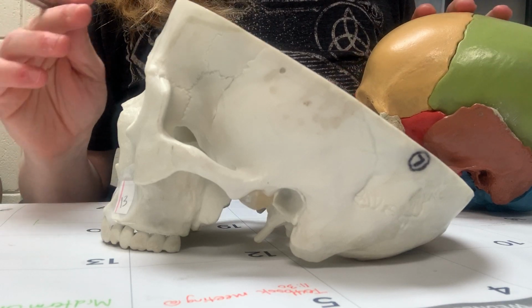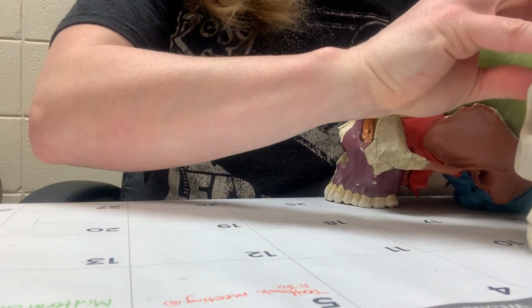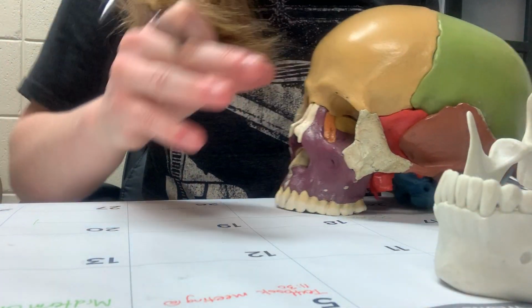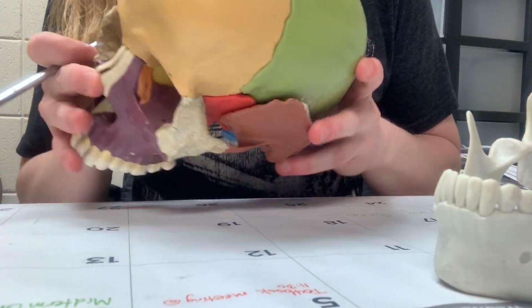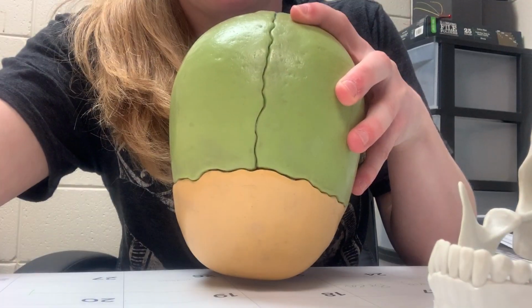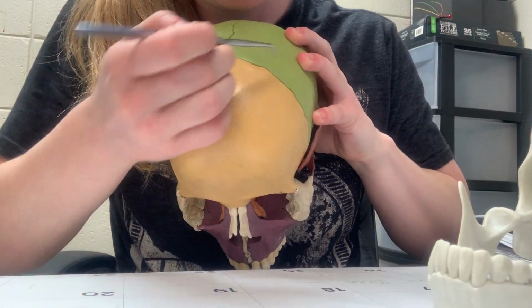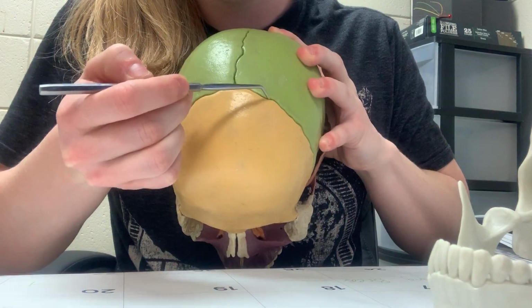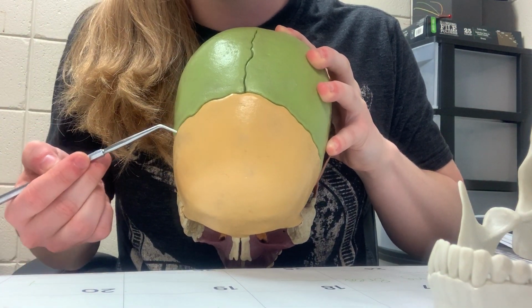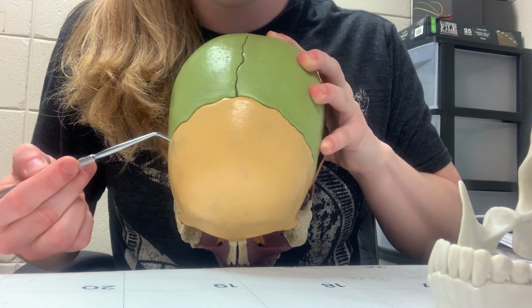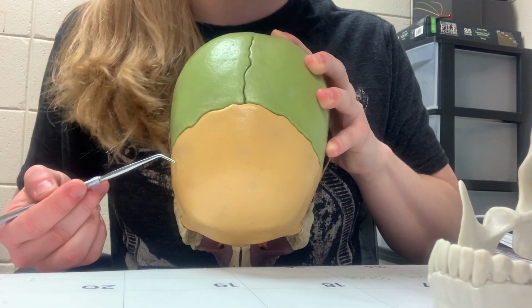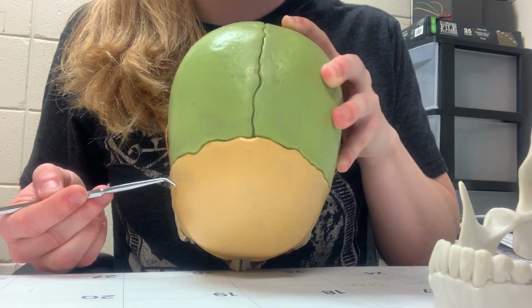Then let's talk about the sutures. Sutures are essentially joints in the skull that connect two bones together. Let's start with the first suture, which is the coronal suture. That is this one that runs in between the frontal bone and the two parietal bones. So it separates the frontal and parietal bones. It's the coronal suture.